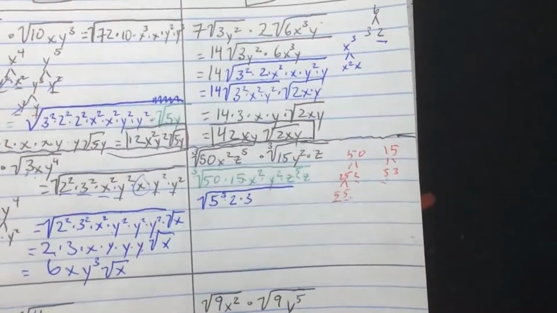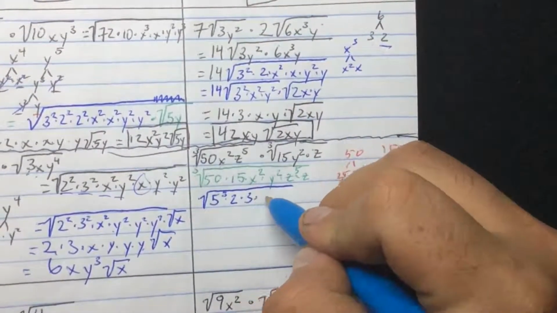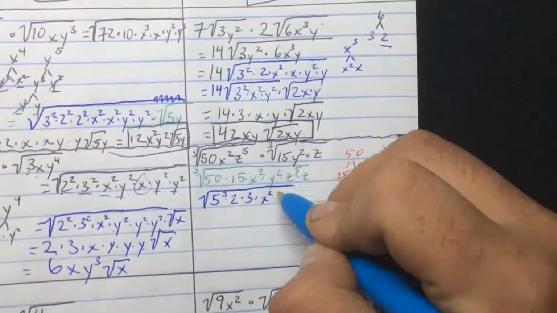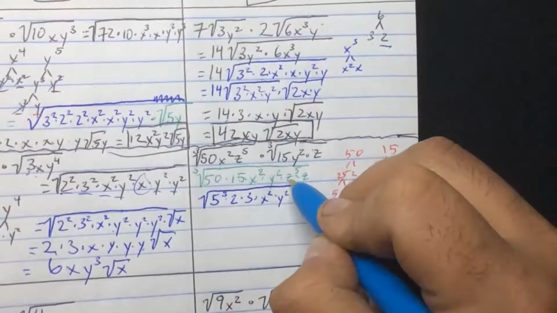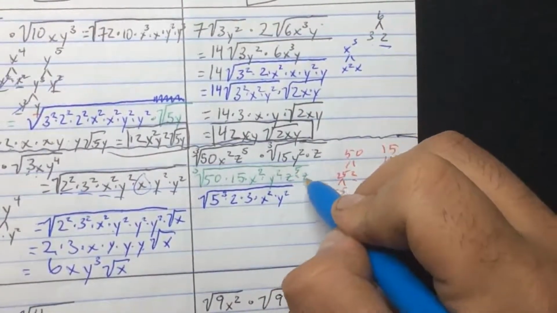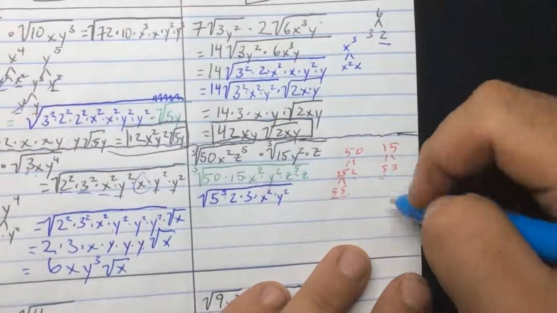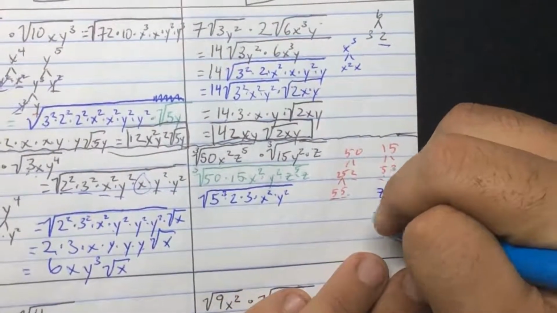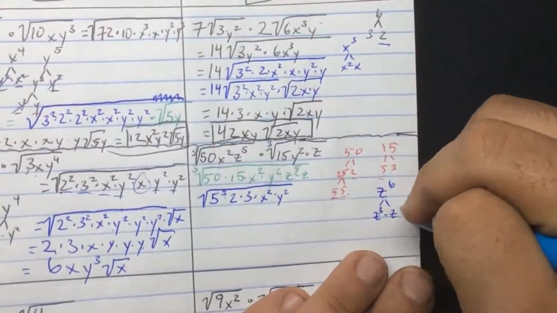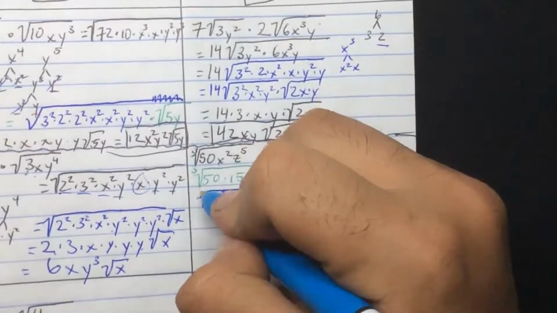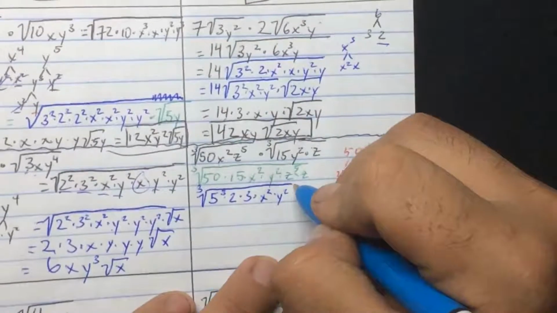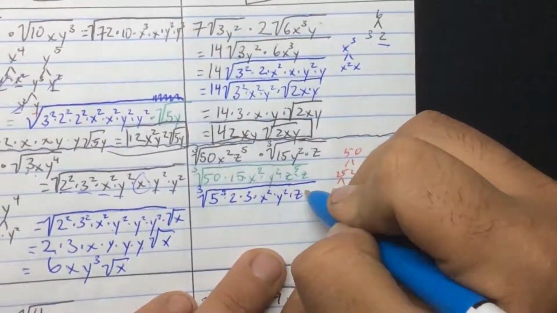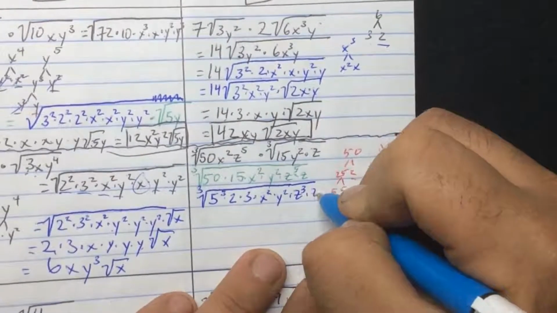We don't have enough x's to come out, so we can just leave it as x squared. We don't have enough y's to come out. But we have z to the 5th times z to the 1st, which gives us z to the 6th power. We can break that down as z to the 3rd times z to the 3rd to make sure that the cube root comes out. So go ahead and do that. So we have times z cubed and z cubed as well.